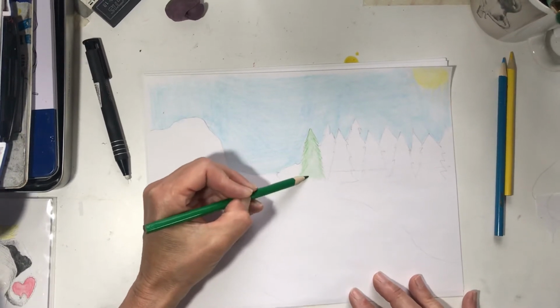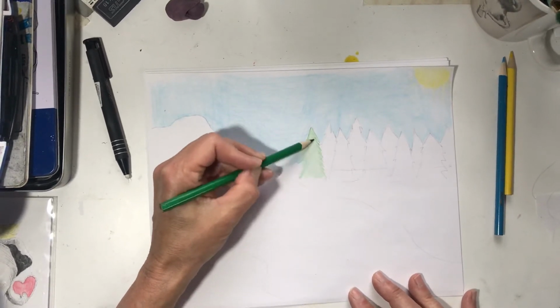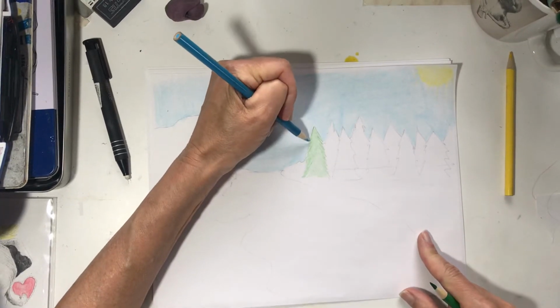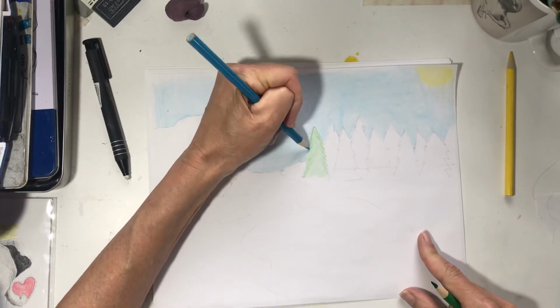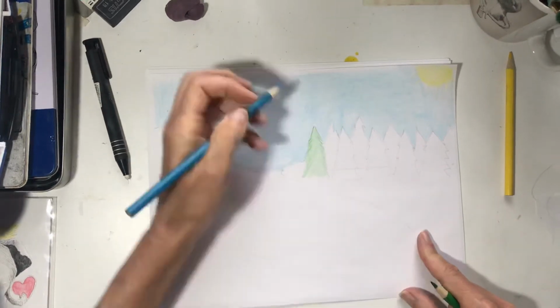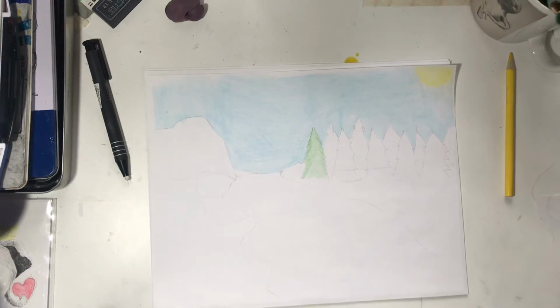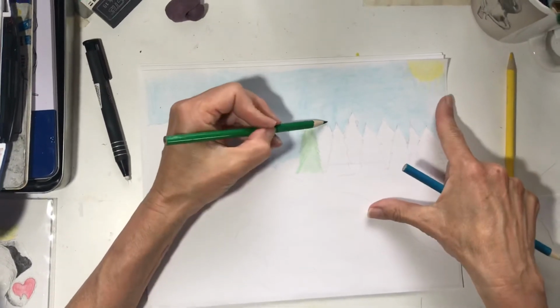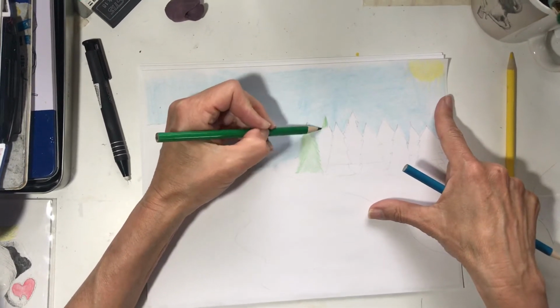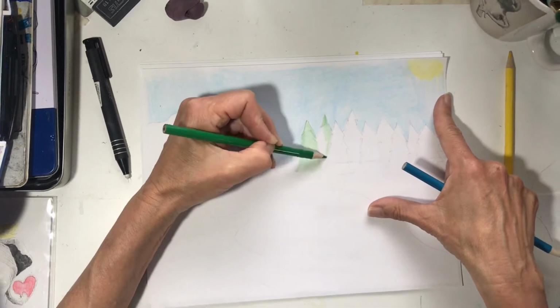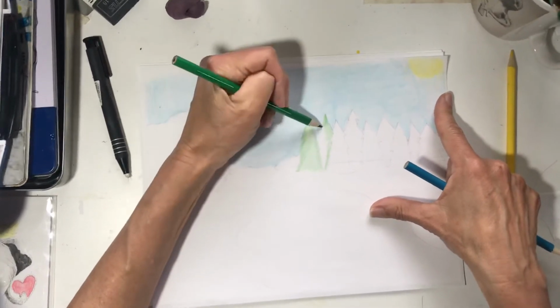To make a pine tree look more like a pine tree, we're going to go in with blue inside some of the branches, because that will look like, yeah, see how that looks better. Okay. Now these trees behind us are a little darker, aren't they? Why would they be darker? Because they're behind, they're farther away.